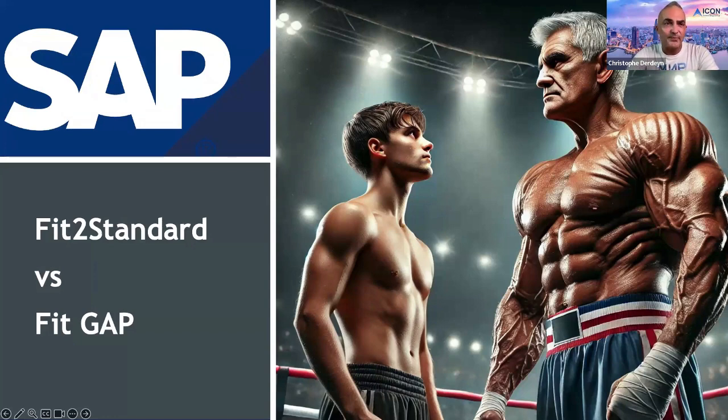So the webinar today is going to be about SAP's new implementation methodology called Fit2Standard. And of course, we need to compare this a bit with fit gap, the old way of doing things. You can guess fit gap has been around the block and has proven itself, so very valuable. People like it. And Fit2Standard is new. We need to see if it has benefits and how we want to go about unlocking those. That's the idea of what we're going to be discussing today.